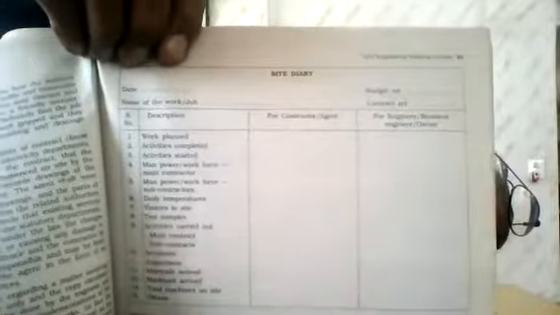I used to do this type in 1980, '85 or '86, a long time back. It was used, and we wrote daily in this diary about the activities outside. It was a very interesting document, a simple document. Computers, in those days there was no computer, nothing. You just had to use a book or diary and write in it. And in this site diary were the date and budget reference, name of work, contract reference, serial number, description, contractor's agent, engineer, resident engineer, etc.